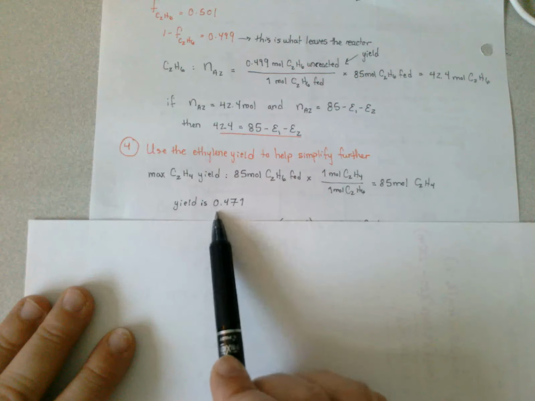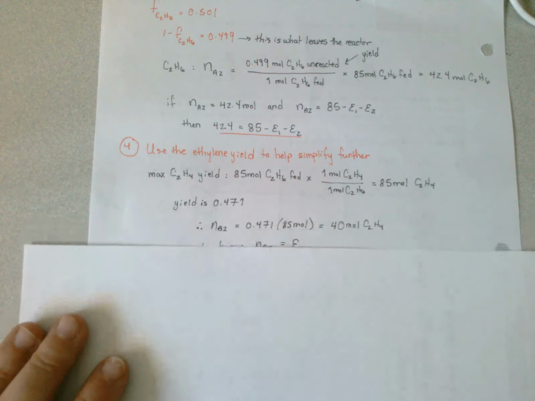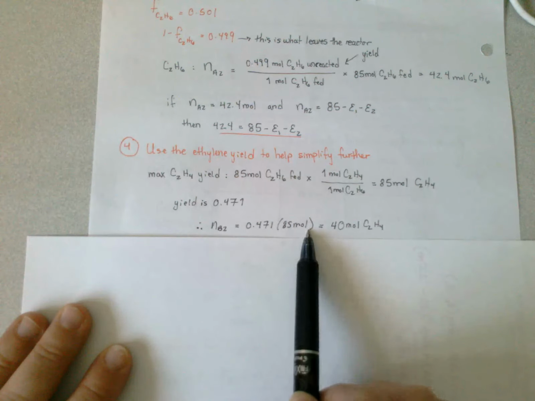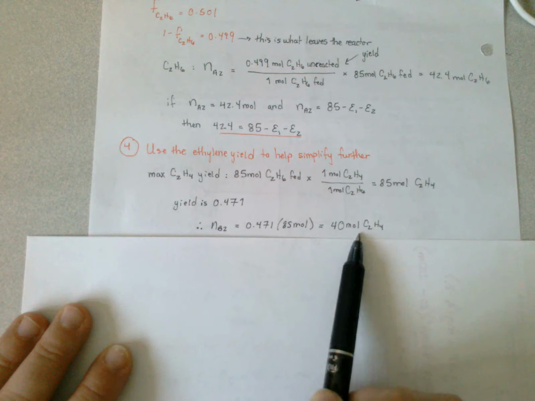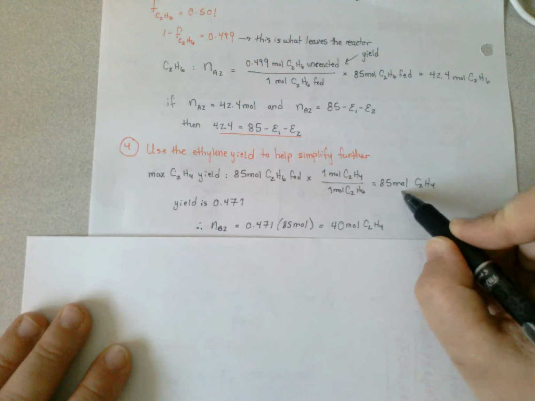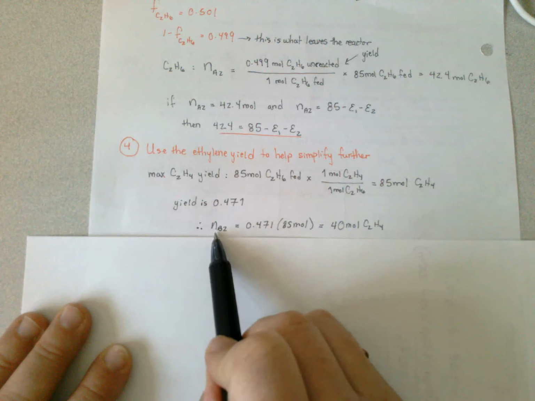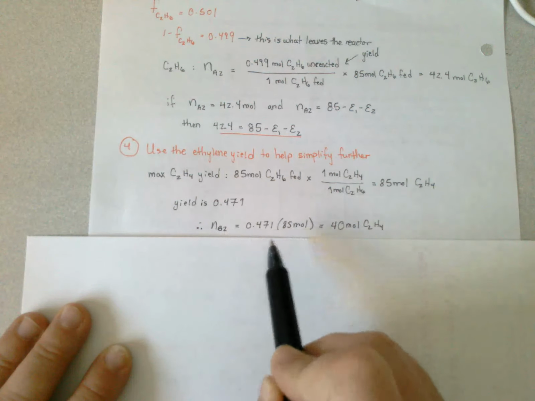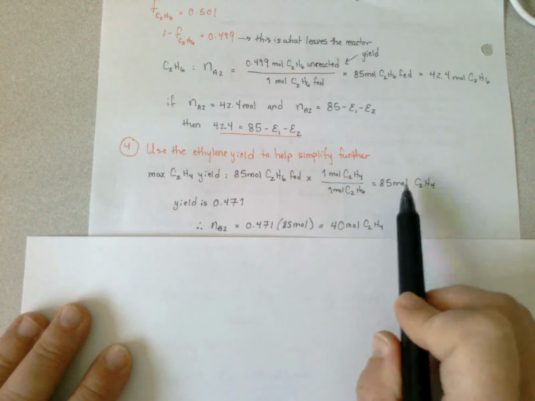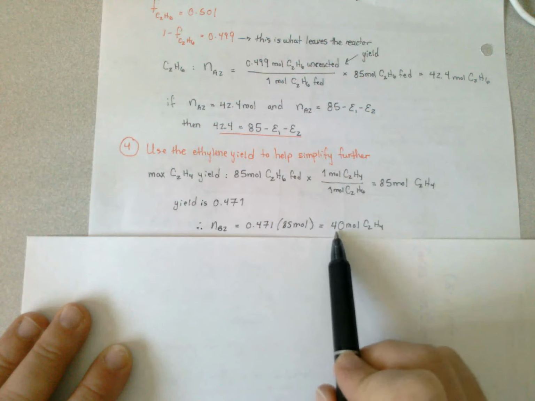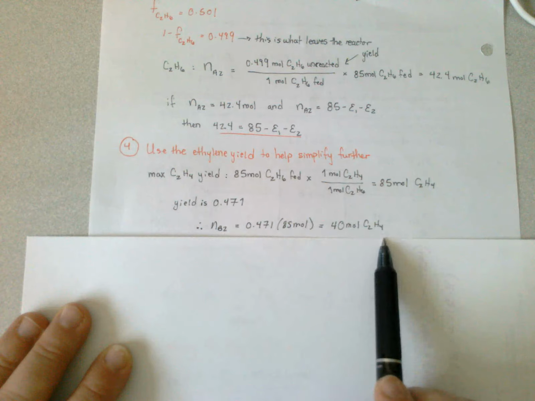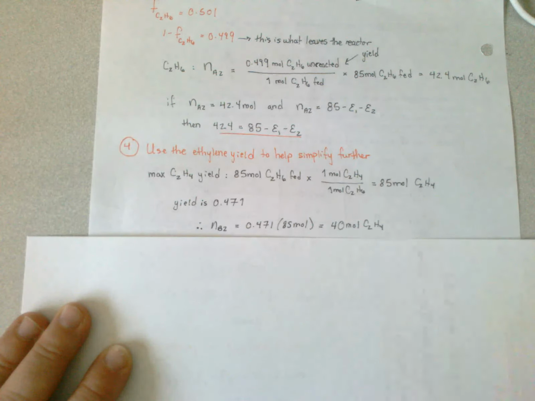And if that yield number is 0.471, then 0.471 times the 85 is going to give us what we actually get out. So remember that this is the denominator of yield, and this is the numerator of yield. Yield is a percent. So what I've done is I've rearranged the yield equation to say the yield times what we would get in the stoichiometric proportion is what we're actually getting out of the reactor. So that tells us that NB2 is equal to 40 moles of C2H4.